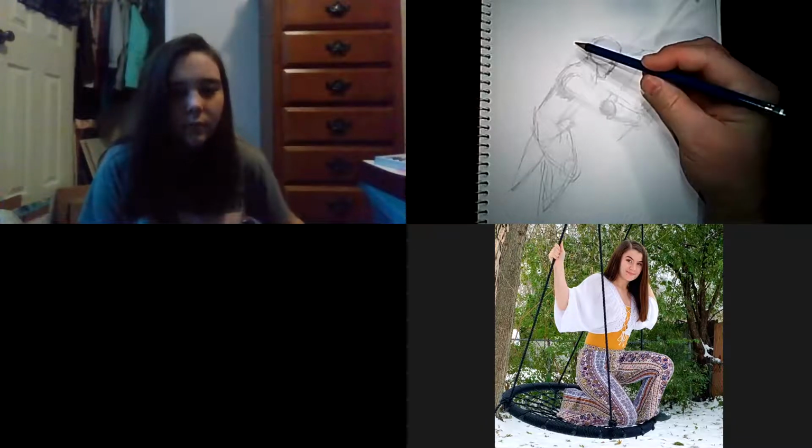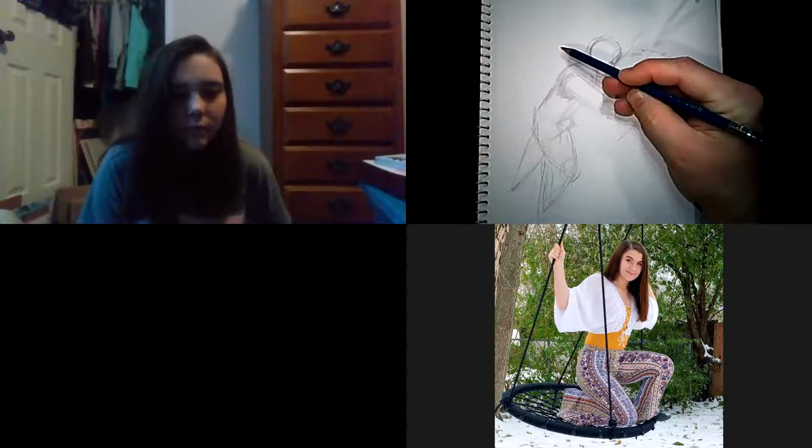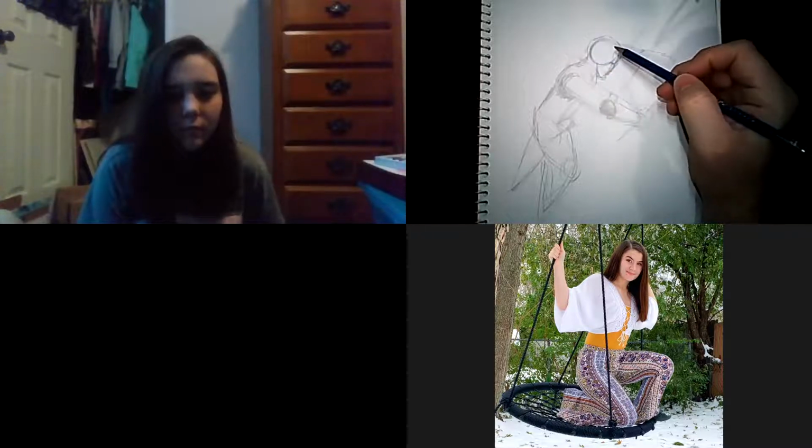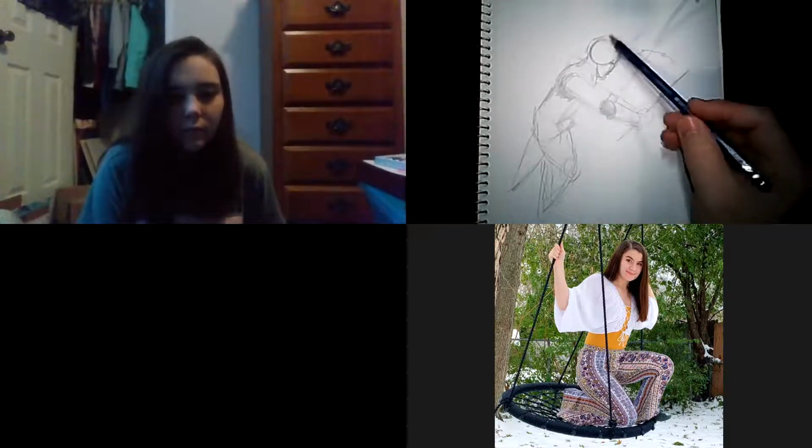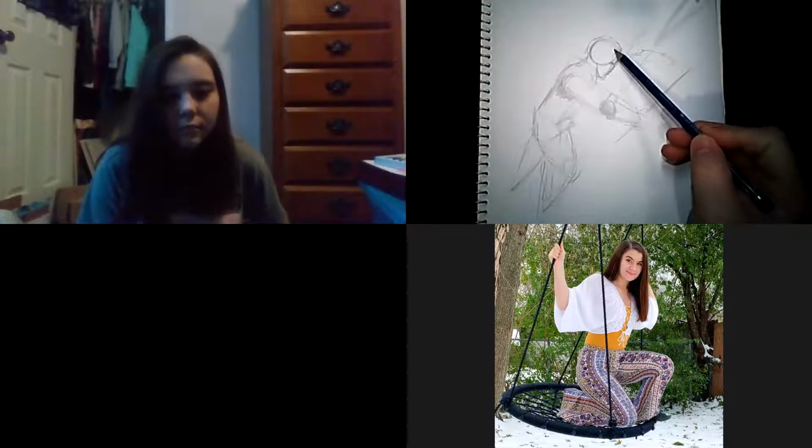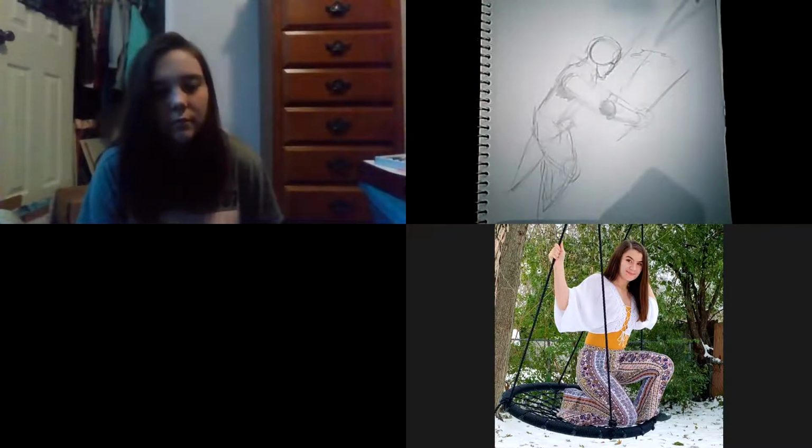Again, I'm not using, what the heck is this guy, a 2B? I would be using my H pencil so that when I shade, I don't have a contour line there. I just fade that guy out.